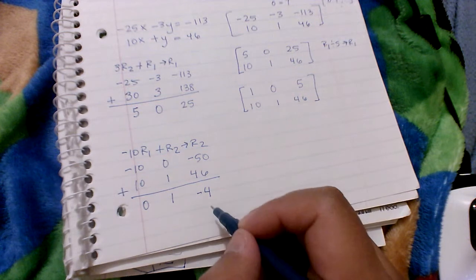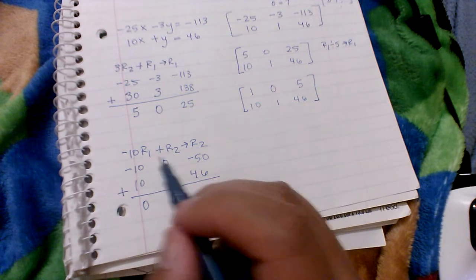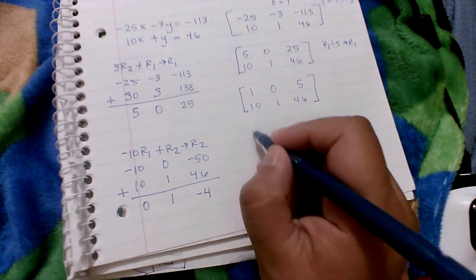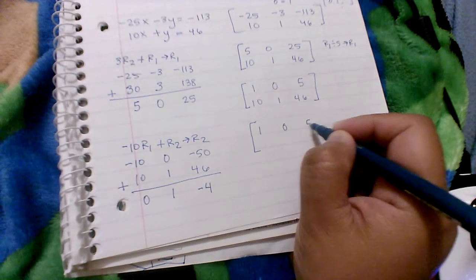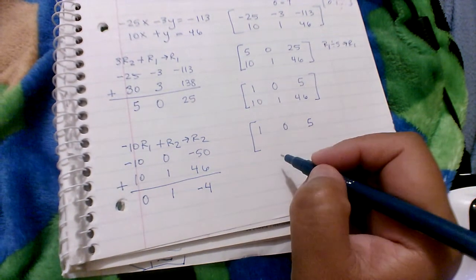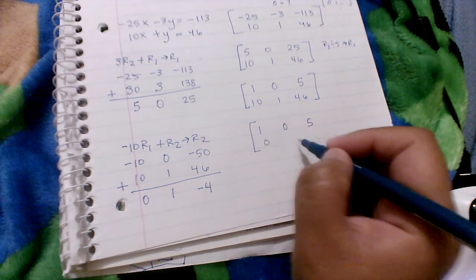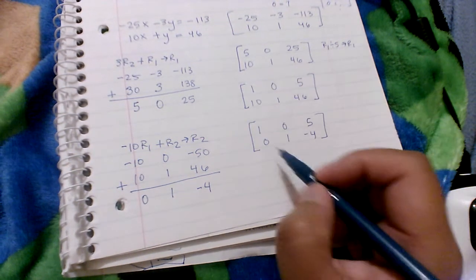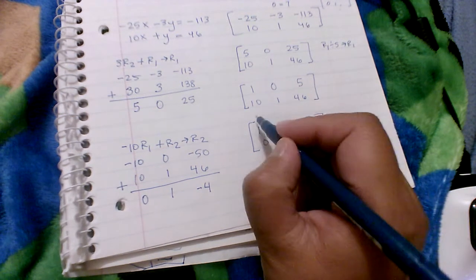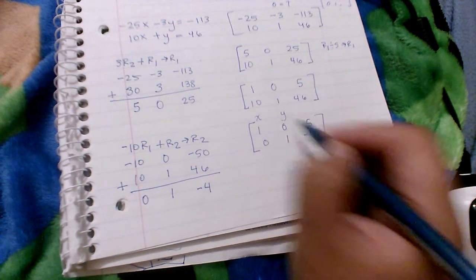And this is my new row 2. And so now my matrix looks like 1, 0, 5, and my new row 2 is 0, 1, -4. So I have met my goal, and again, this is my X column, this is my Y column.